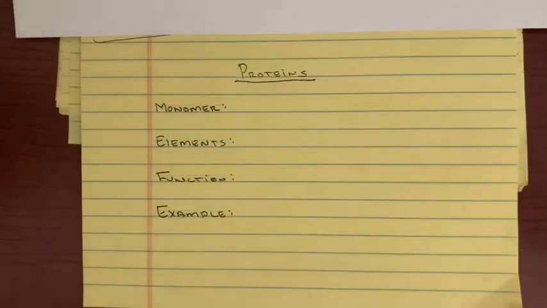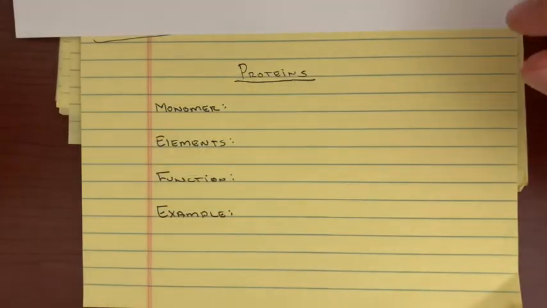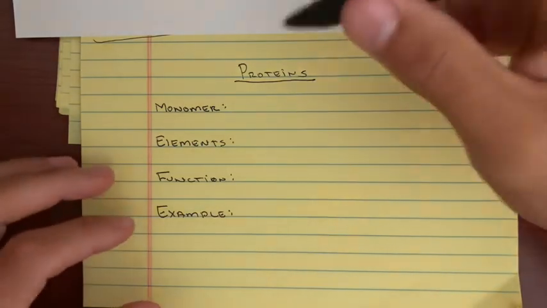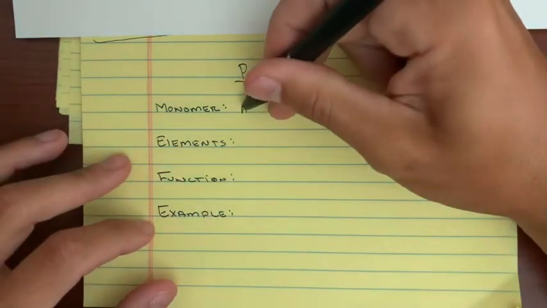The third type of biomolecule is protein. So again, this is another one that you heard a lot of. All three of them, carbohydrates, lipids, and protein, you probably heard of. So proteins, the monomer for proteins is amino acid.